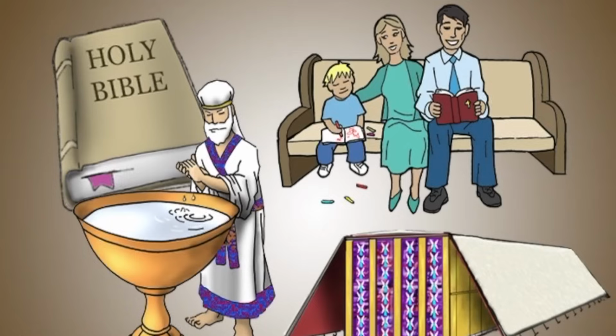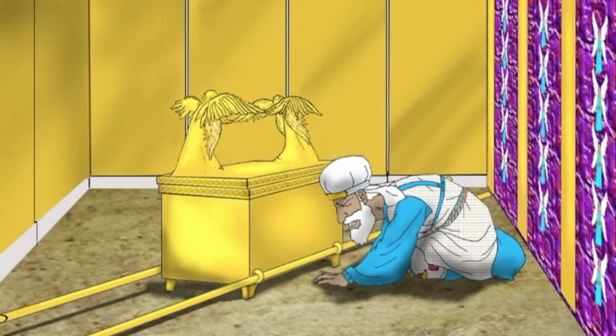Leviticus. In this book, God gave the basic rules of true religion. All priests were to come only from the tribe of Levi. Only a descendant of Aaron could be a high priest, and only the high priest could go into the Holy of Holies, which he did once a year.